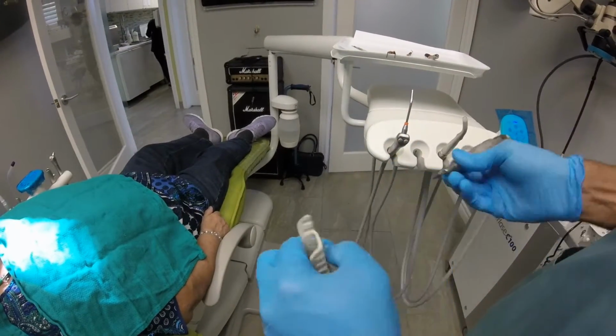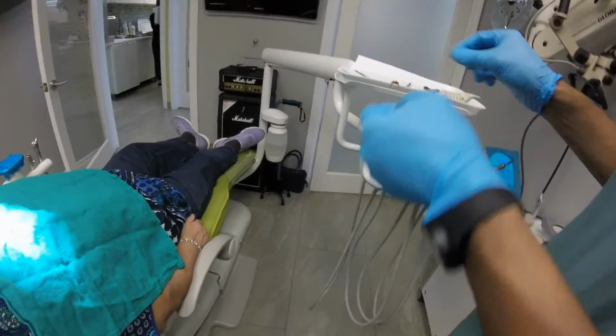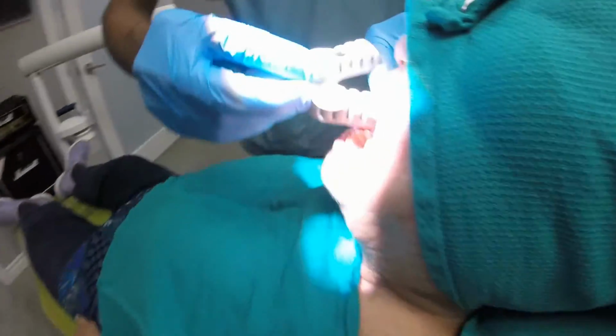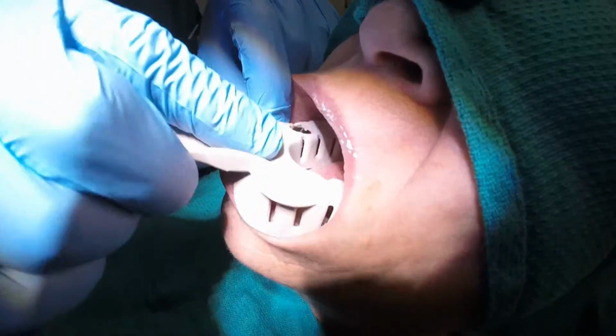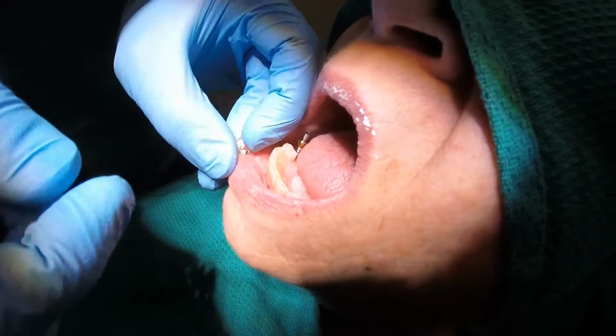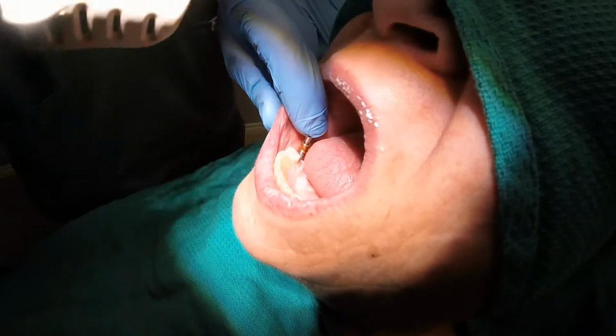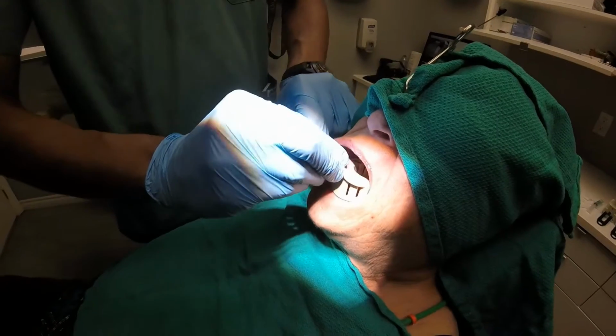Take some of the shrapnel off there, and you'll see here I'll put this impression tray in the patient's mouth, and didn't get all the shrapnel off. There we go, got it off now. We'll try this tray in. You can see that the screw port, we can actually access it.